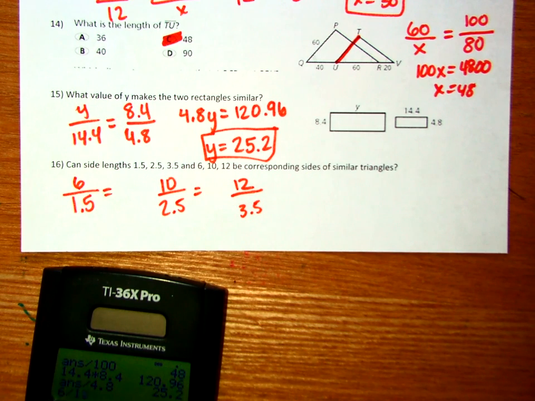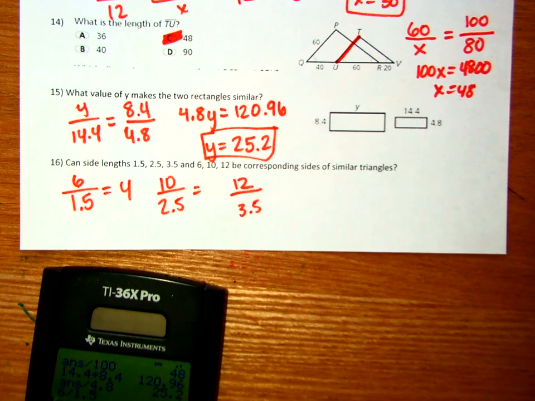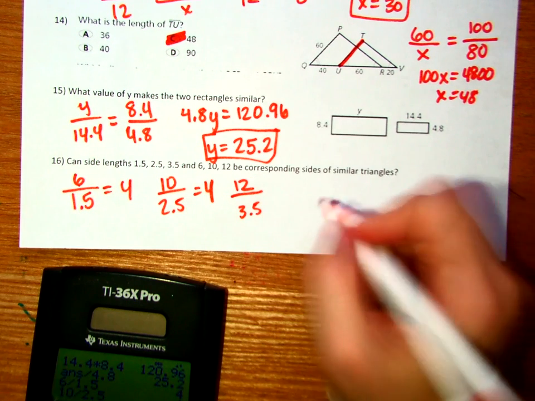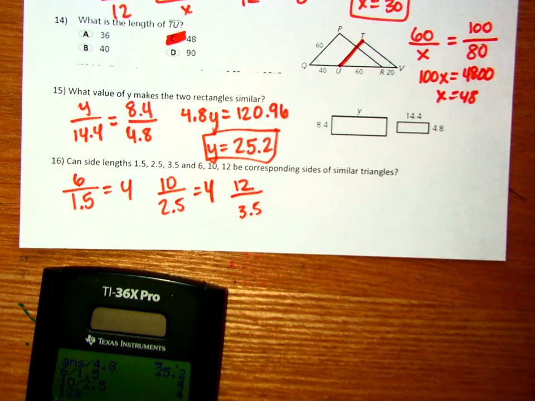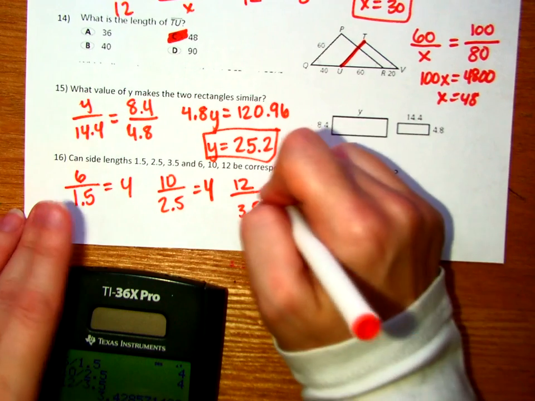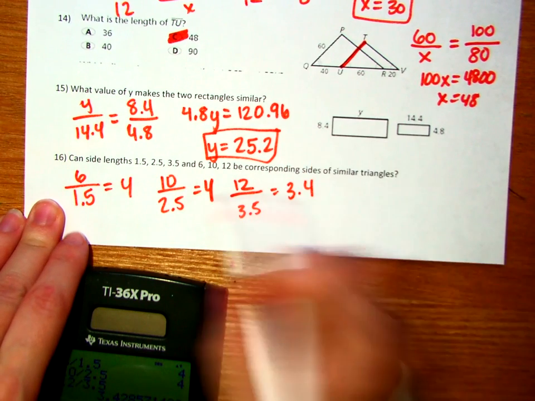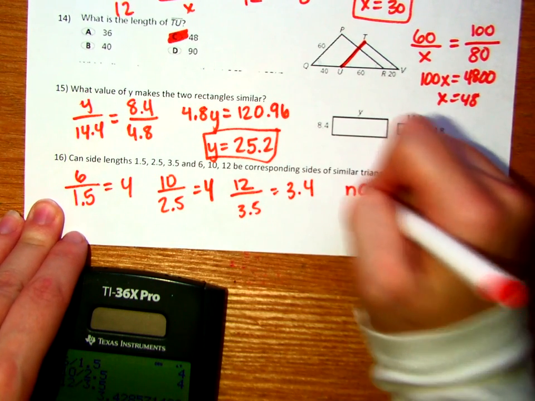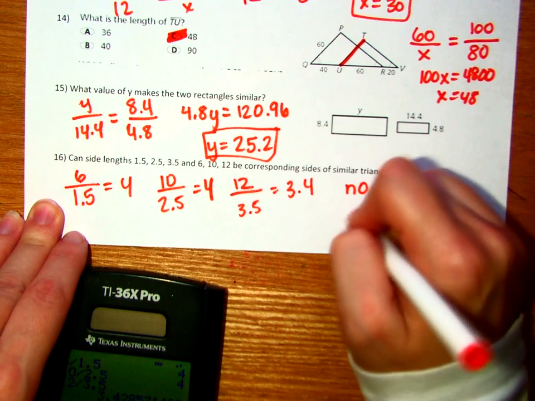6 divided by 1.5 is going to give us 4. 10 divided by 2.5 is going to give us 4, and we don't stop there. We got to check this third side. 12 divided by 3.5 is going to give me 3.4. That is not the same number, so the answer is no, because the sides are not proportional.